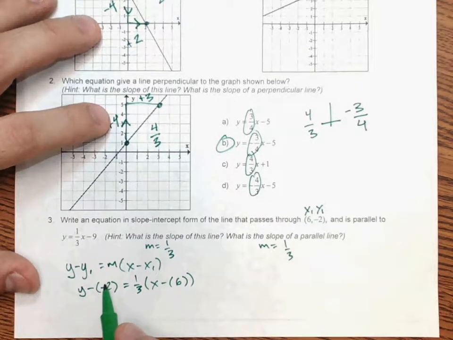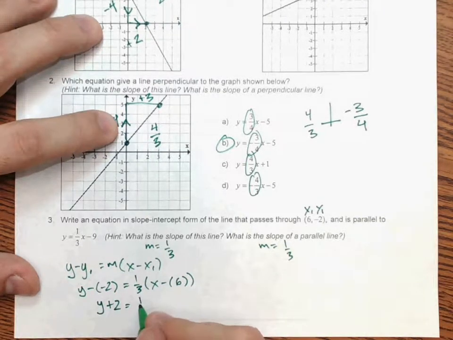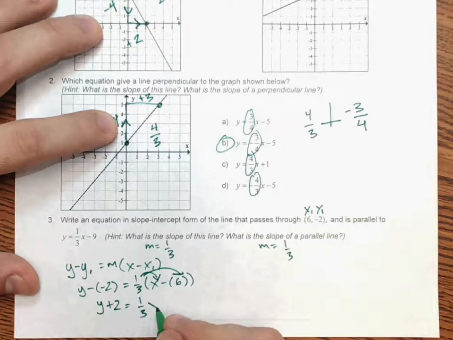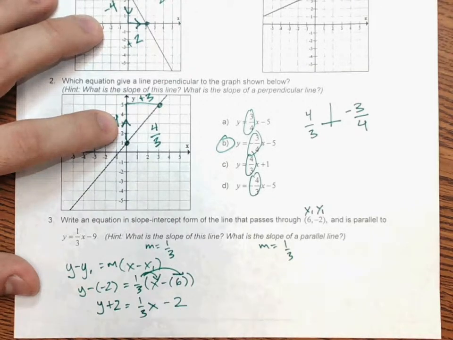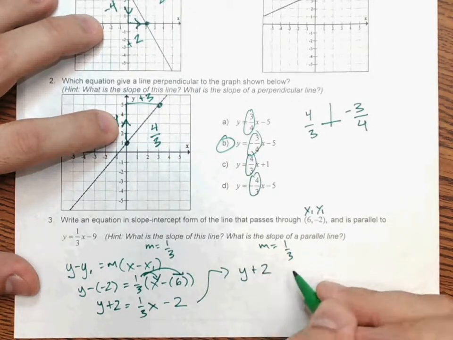This is a very easy mistake to make, not changing these two negatives to a y plus 2 equals 1/3 (x minus 6). If we distribute here, 1/3 times x is 1/3 x. 1/3 times -6 is -2. You can use a calculator for that if you need to. Okay, I'm going to just rewrite that up here so we can have a little bit of room to do the math.